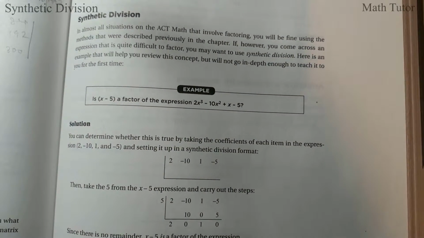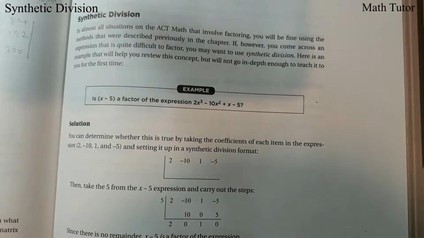Today we're going to talk about synthetic division, and let's read that first paragraph. In almost all situations on the ACT math that involve factoring, you will be fine using the methods that were described previously in the chapter. If, however, you come across an expression that is quite difficult to factor, you may want to use synthetic division.